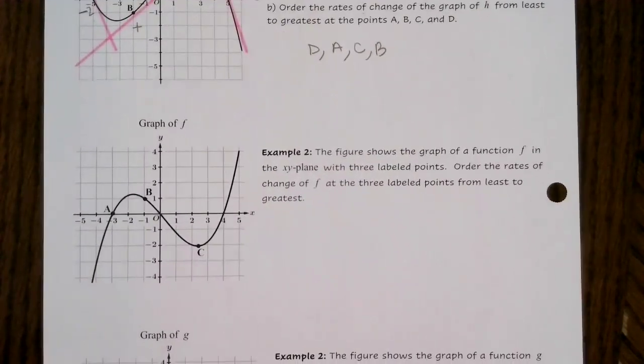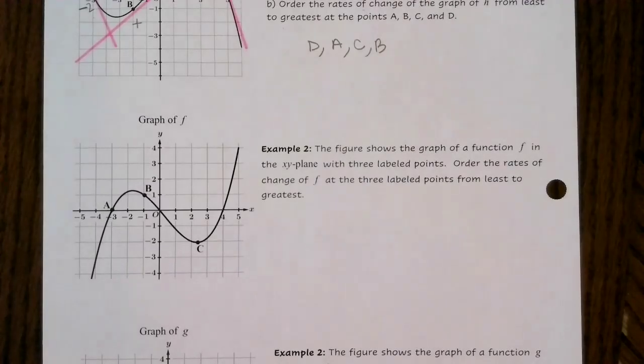All right, for this next example, it says the figure shows the graph of a function f in the xy plane with 3 labeled points. Order the rates of change of f at the 3 labeled points from least to greatest. So this is kind of an example the same as that other one. So go ahead and pause it and try it yourself before seeing our answer.